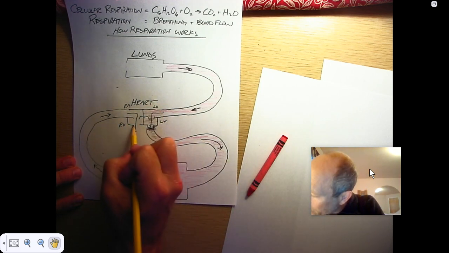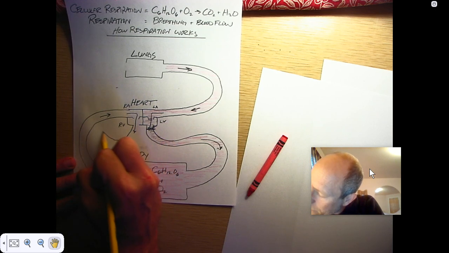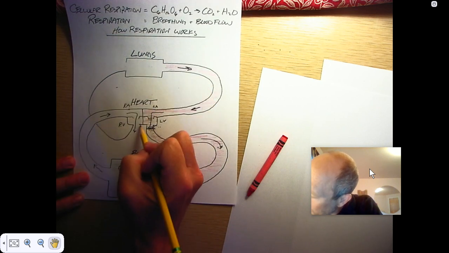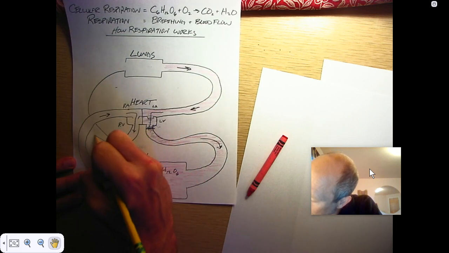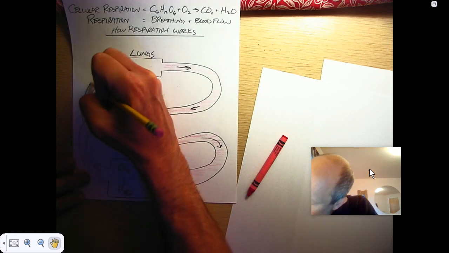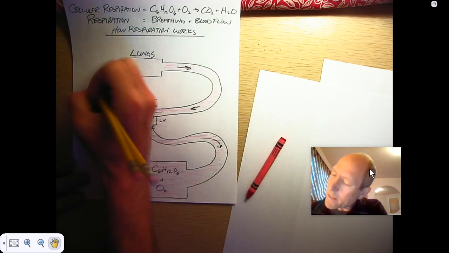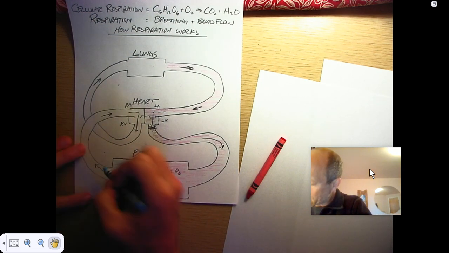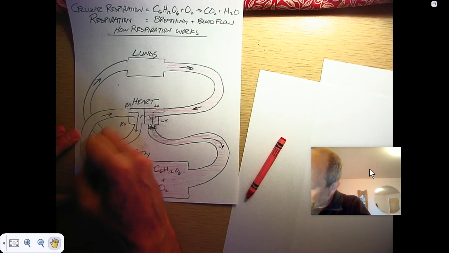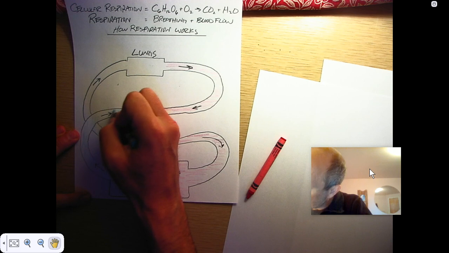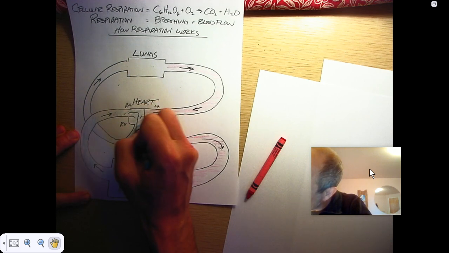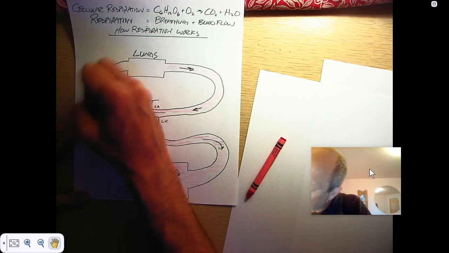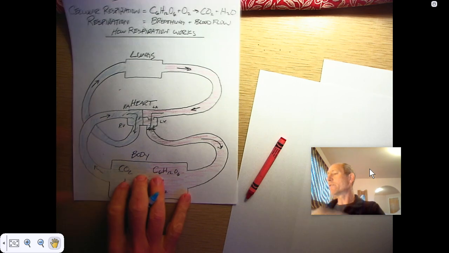Okay, and then what that blood's going to do is go through another tube like this to the lungs. Like that. And this blood is still deoxygenated. So we're still going to use blue to model this deoxygenated blood, this blood that's rich in carbon dioxide and poor in oxygen. So we're going to show that going up into the lungs.